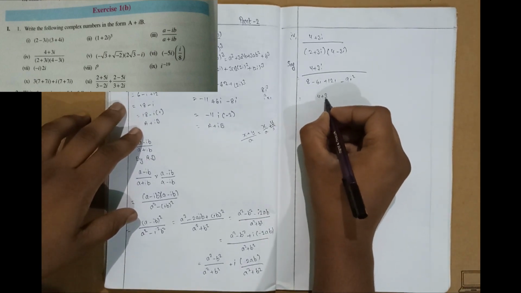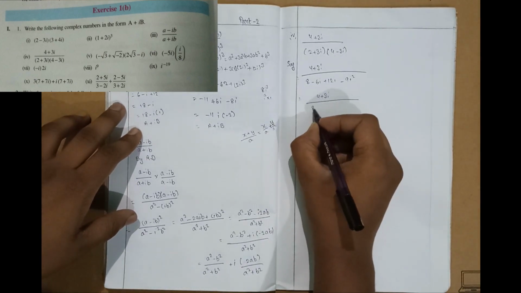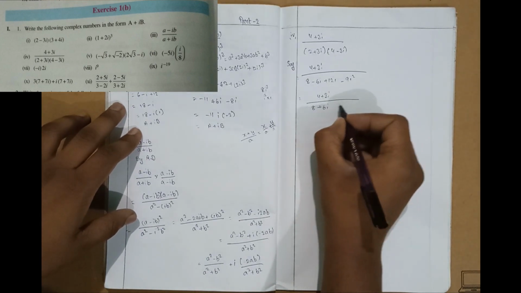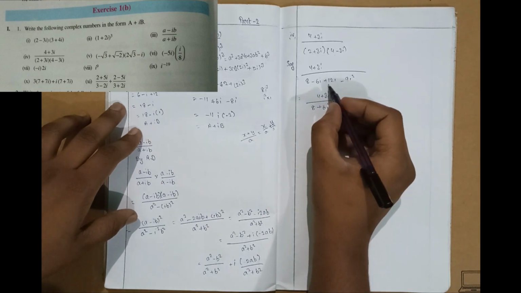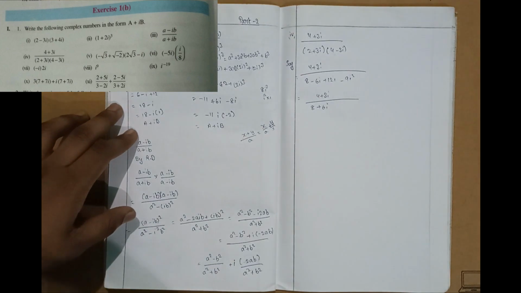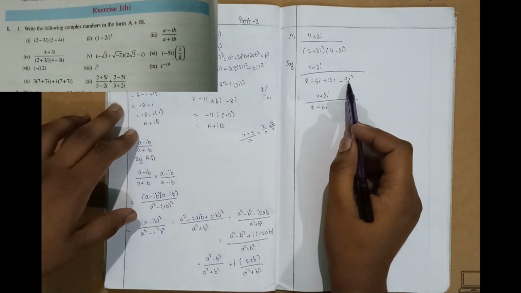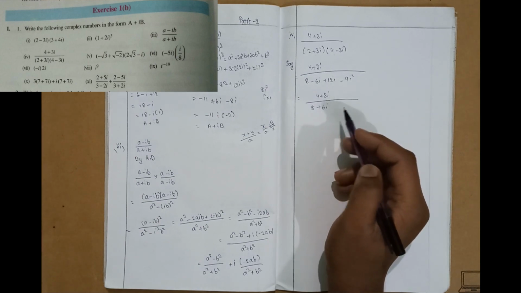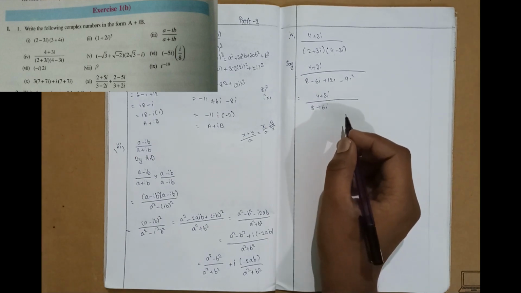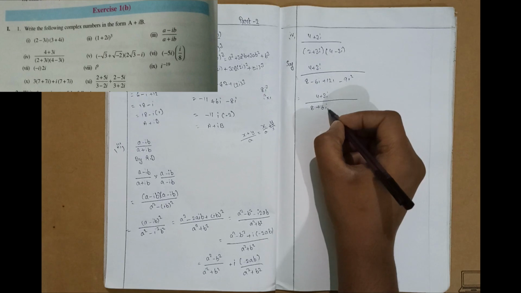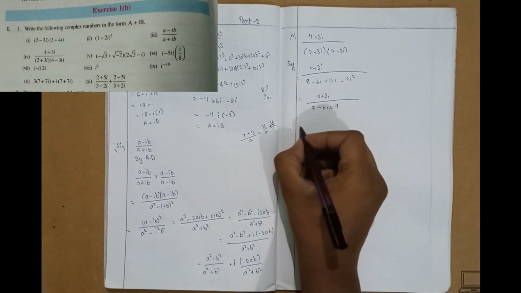So 8 plus 6i, because 12i minus 6i is plus 6i, minus 9i square means i square equals minus 1, so minus into minus equals plus, so plus 9.